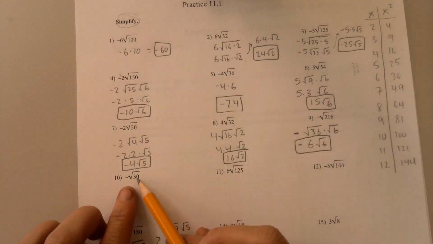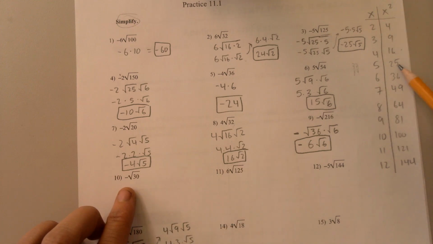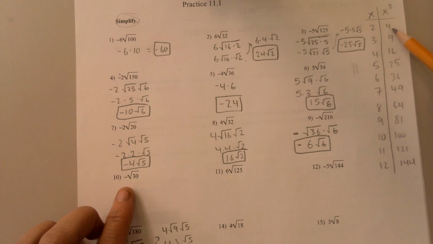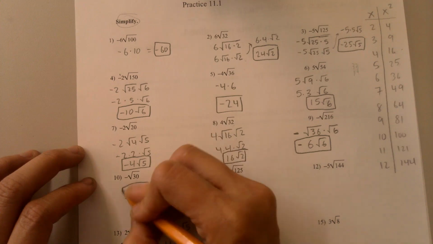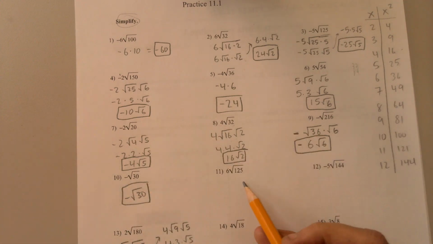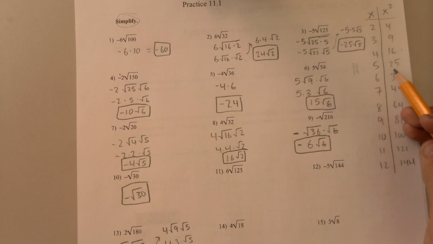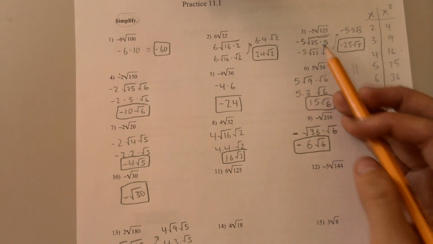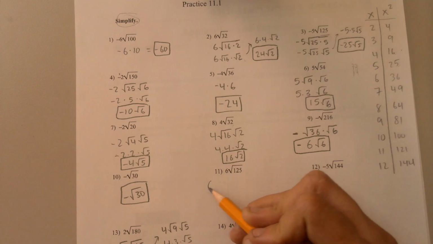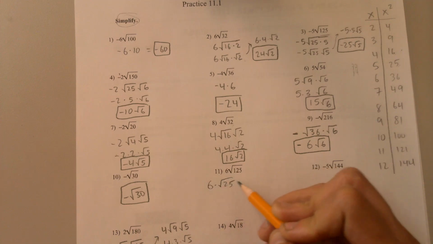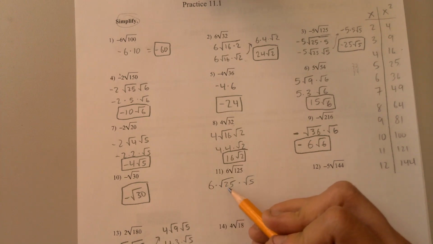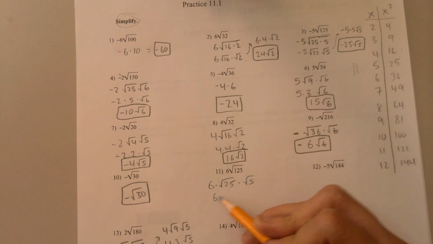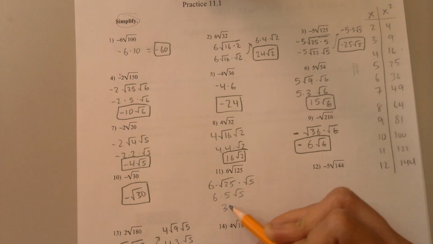So 30, not divisible by 25, not divisible by 16, not divisible by 9, not divisible by 4. That one's actually a trick question. This is already simplified. Okay, 125. So we did one similar up here, right? So we have 6 times root 25 times root 5. And then we know that this is 6 times 5 times root 5, 30 root 5.